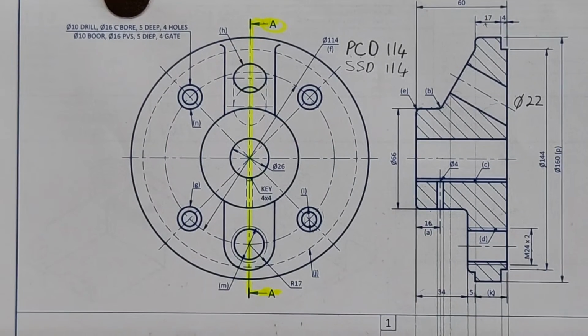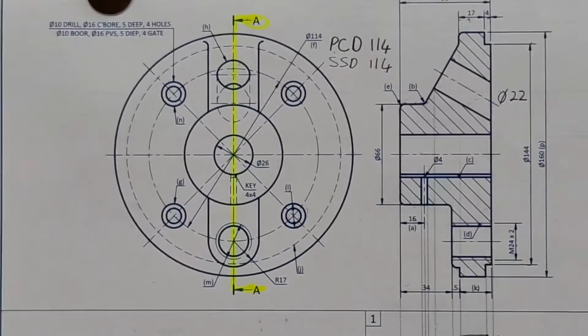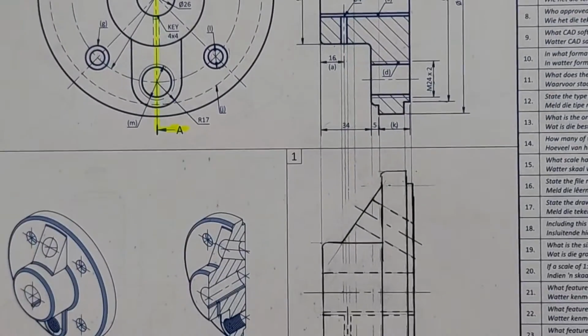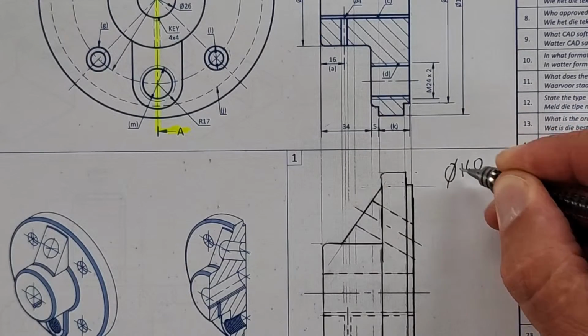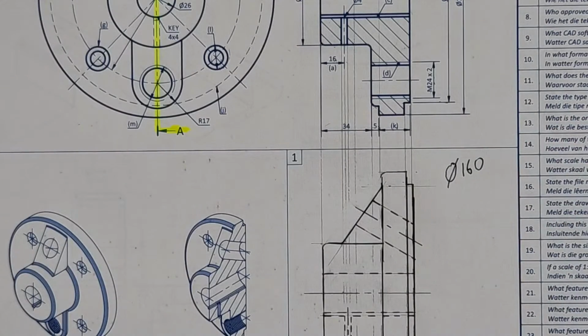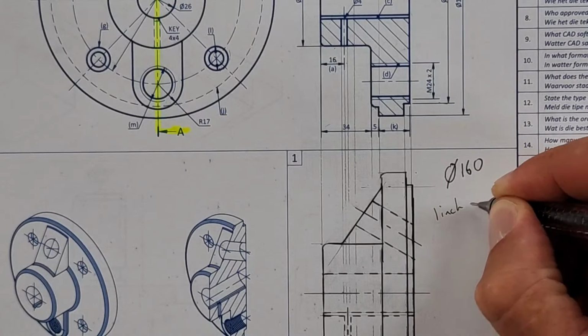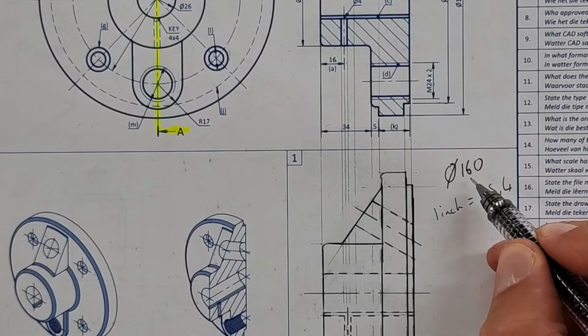Okay, if 1 inch is 25.4 millimeters, what would dimension P read in inches? So let's just find P. There it is. It reads now diameter 160. So let me just do that sum for you. It's currently reading diameter 160. Now they're saying if 1 inch is equal to 25.4. How many inches is 160?